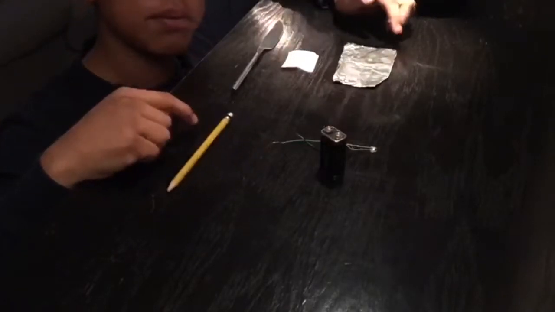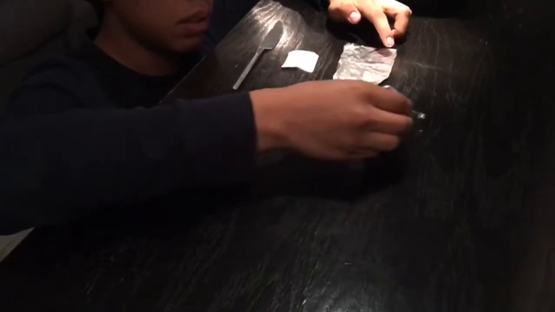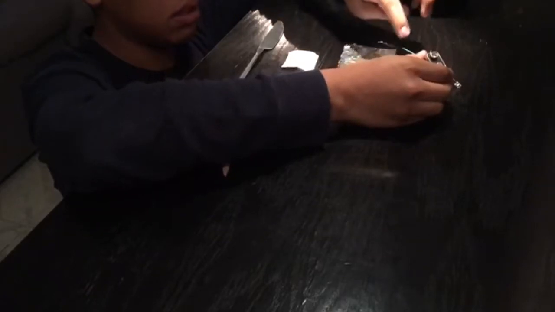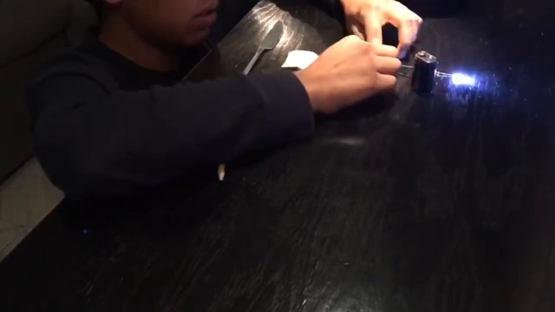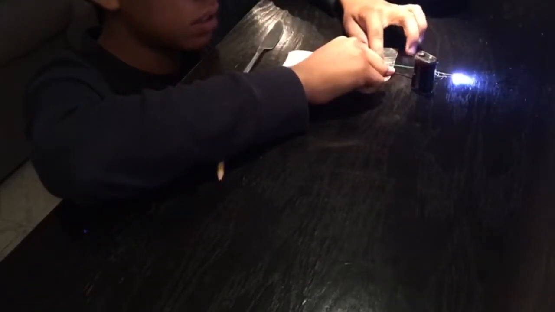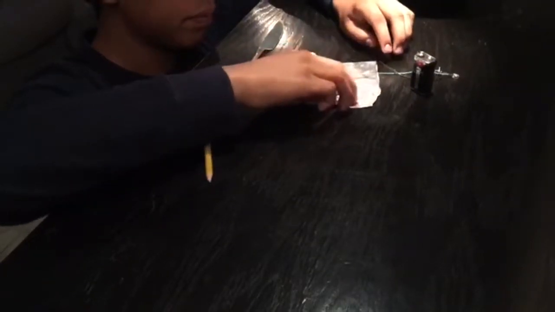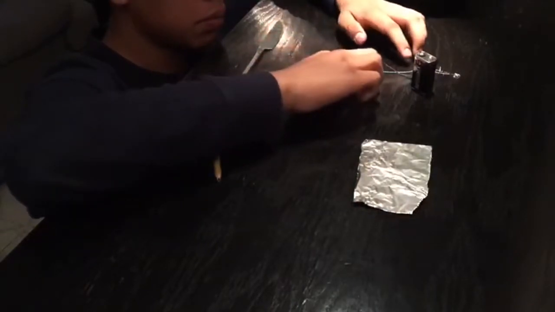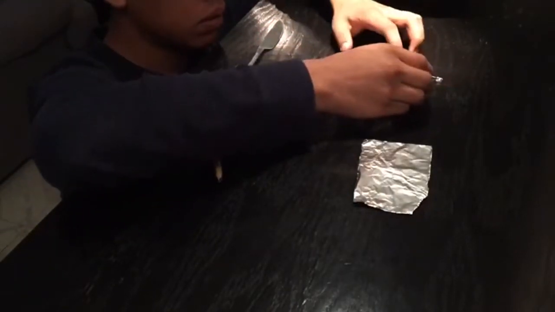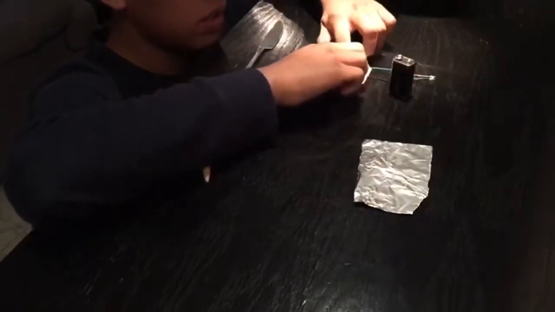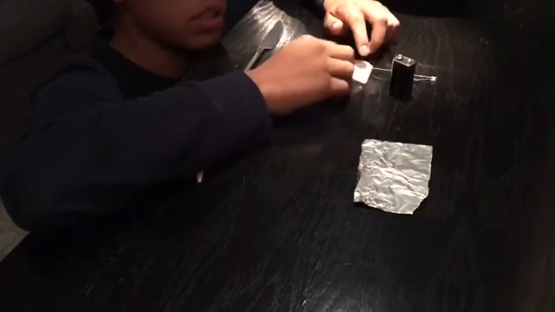We're gonna start with the piece of aluminum. We're gonna take the little things we have here. Oh, and instantly it turns on, so it's a conductor. Piece of carton. We're gonna try. And it doesn't turn on, so it's an insulator.